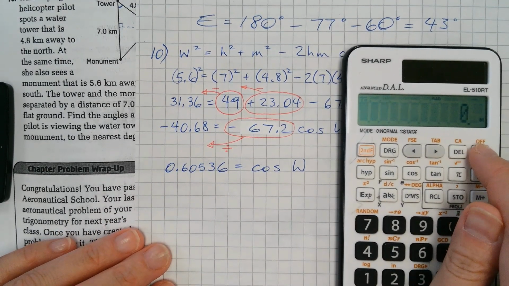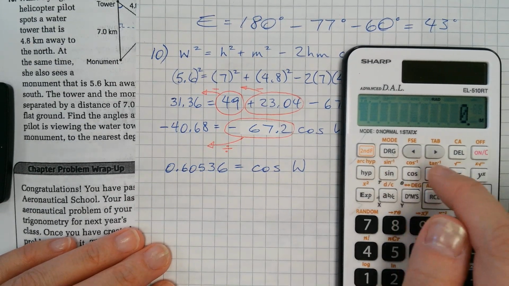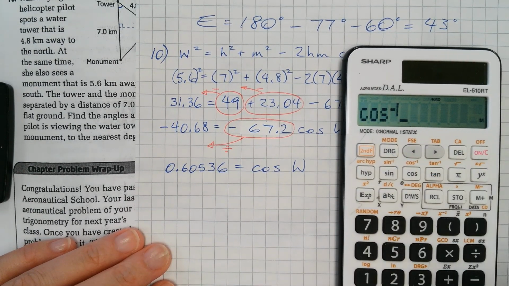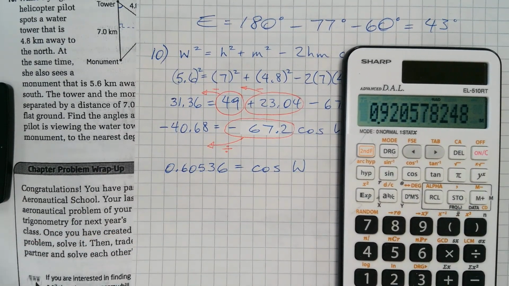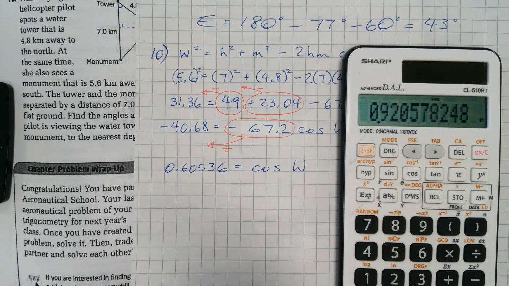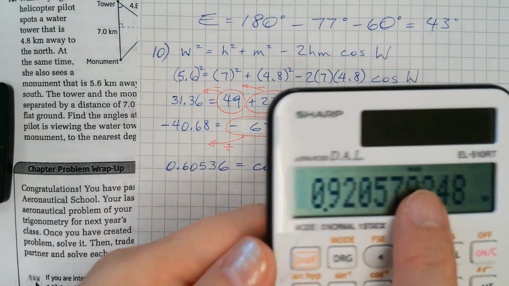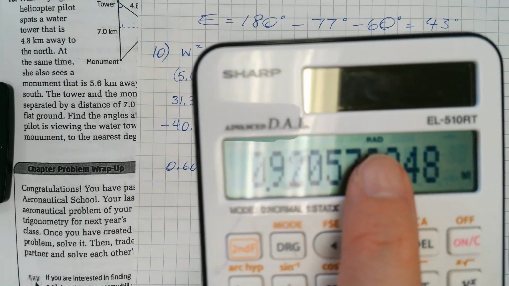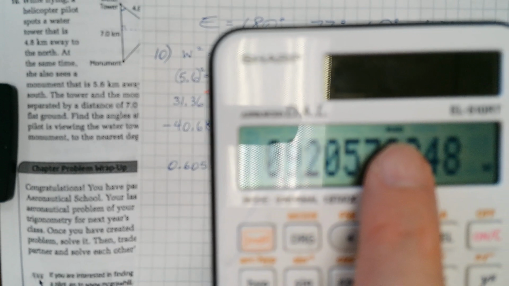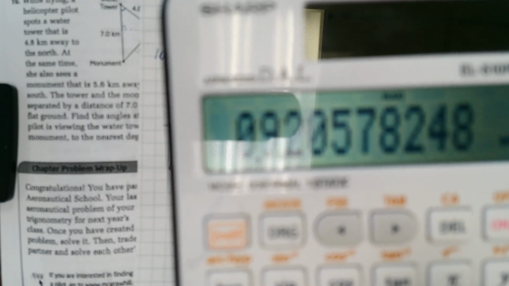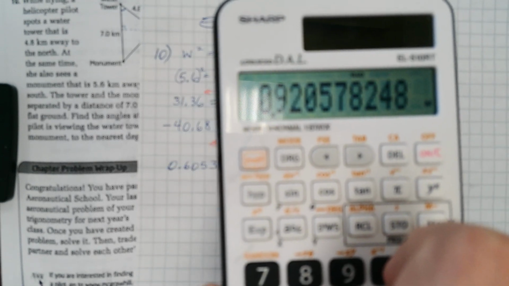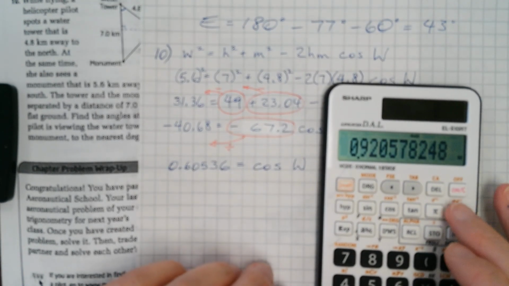Whoops. Did I make a mistake? 0.60536. Oh, what's wrong? Who knows what's wrong? Dun dun dun. All right. I'm trying to focus it so that you guys can see. It's not focusing. Okay, so yeah, it's in radian mode. I'm in the wrong mode.